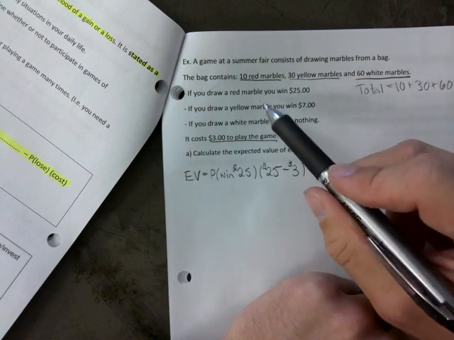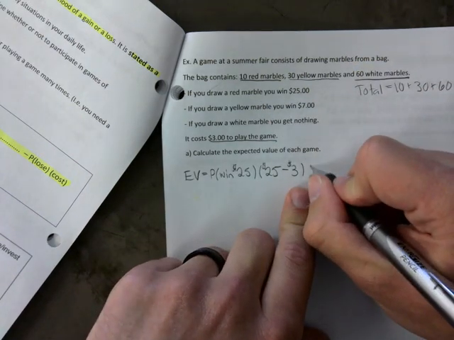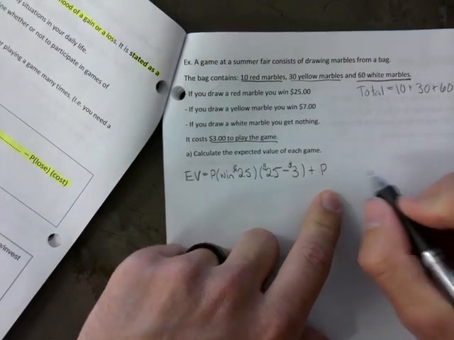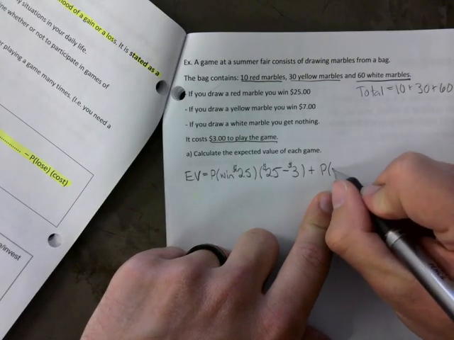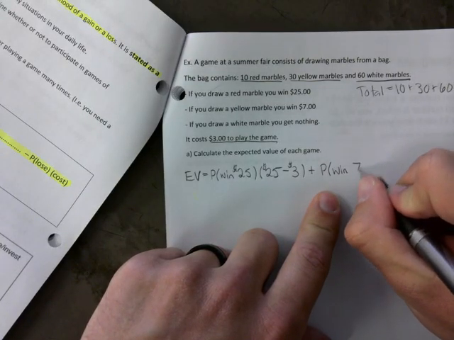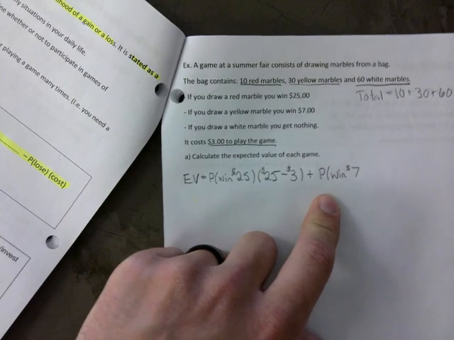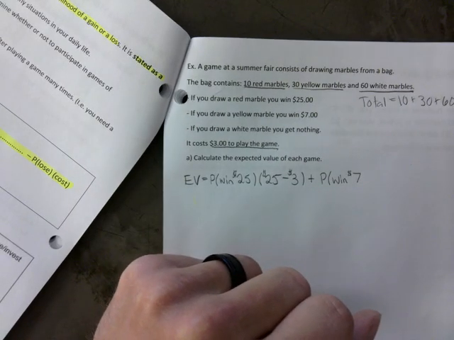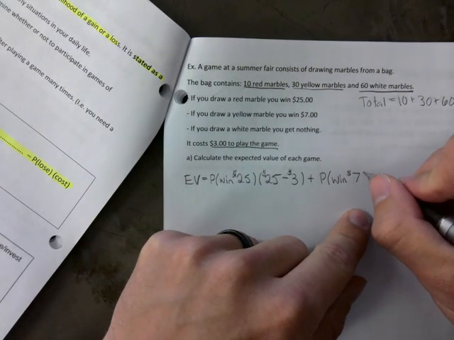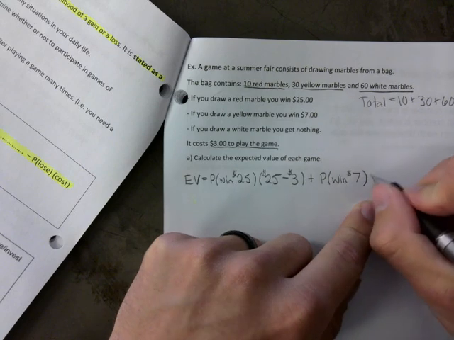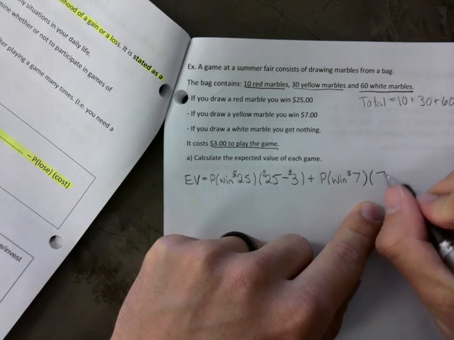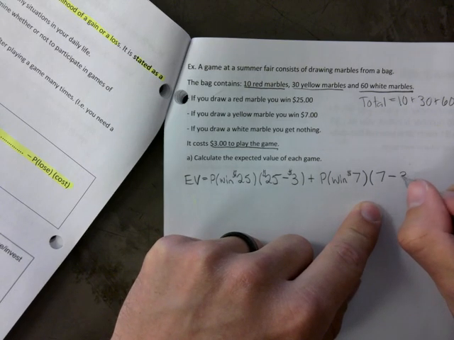So that's if we draw a red marble, right? Plus the probability, we can also win $7, times the prize minus the cost.